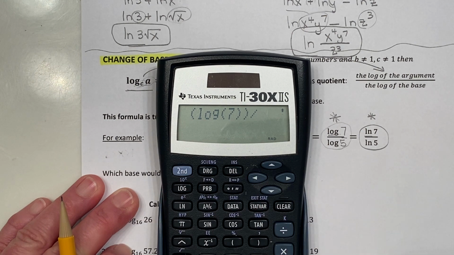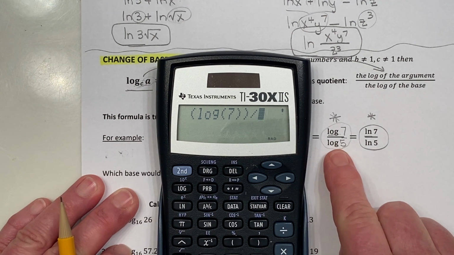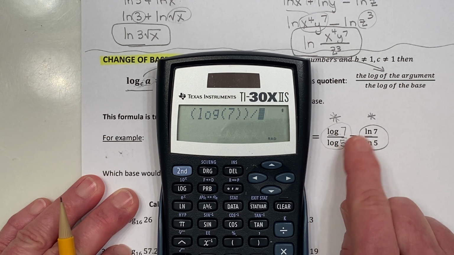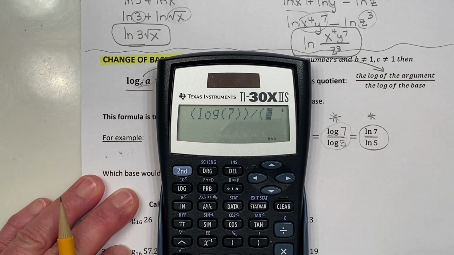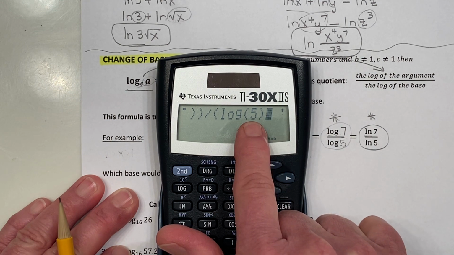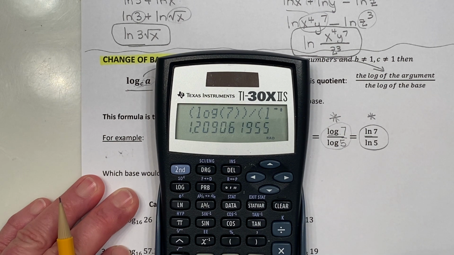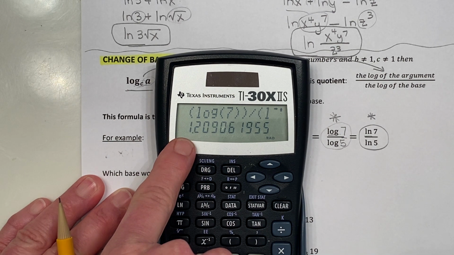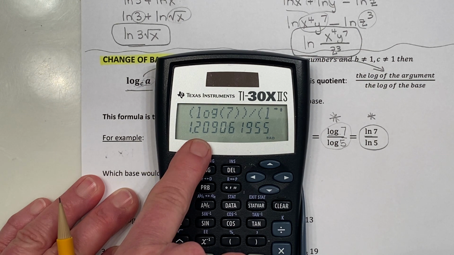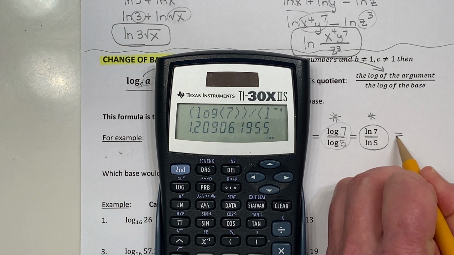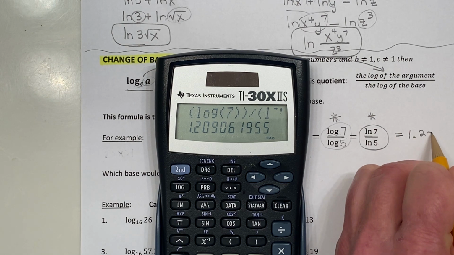And then divide by. You can open another parenthesis down here in the denominator. The critical part is, yes, we want to open another parenthesis. Now let's write in log here, and let's put 5. Let's close the parenthesis for the 5 and close the parenthesis for the denominator. Press enter. The value I get is a little more than 1, closer to 1 than it is to 2. It's very close to what we predicted. So my answer here to 3 decimals is 1.209.